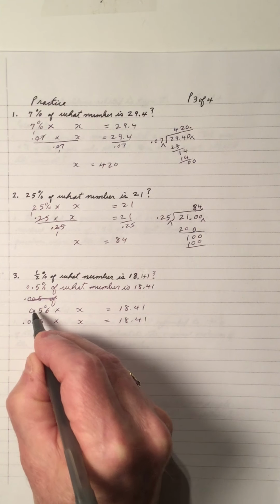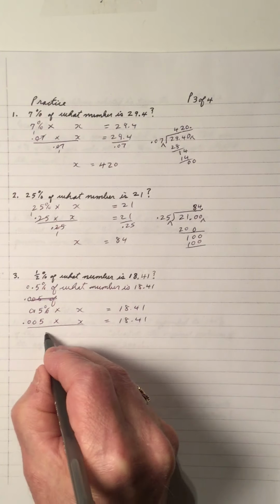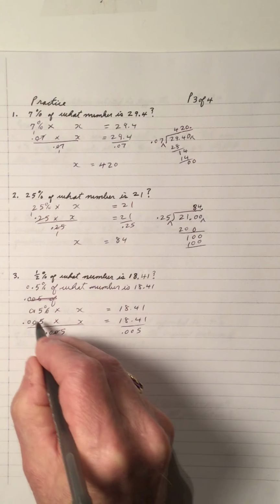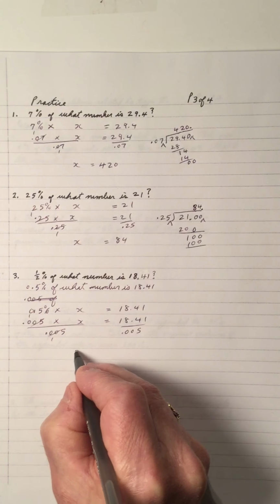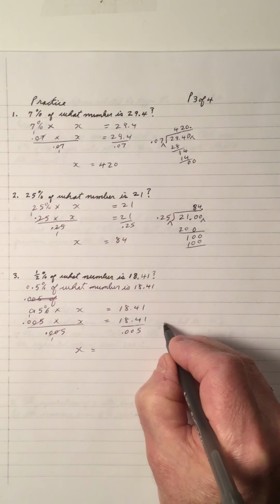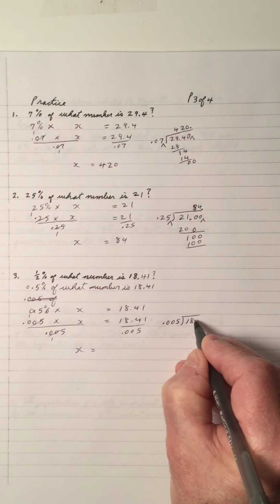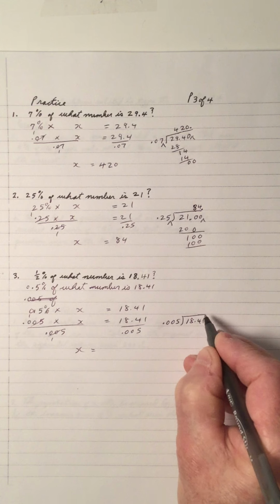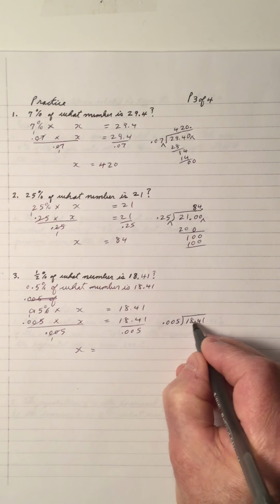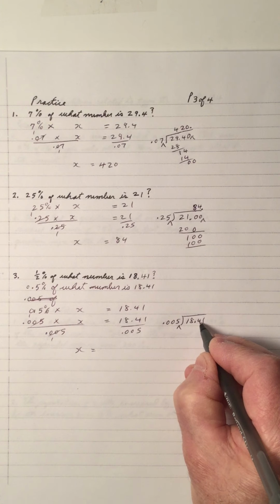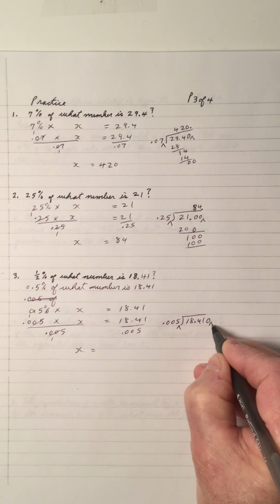Notice I keep the same pattern without changing. Divide by decimal 0.005 on each side. They cancel out 1, 1. 1 times x is x. And now I divide decimal 0.5 into 18.41. And decimals are in both numbers. Move it 3 places to the right and 3 places, 1, 2, 3 in your dividend.